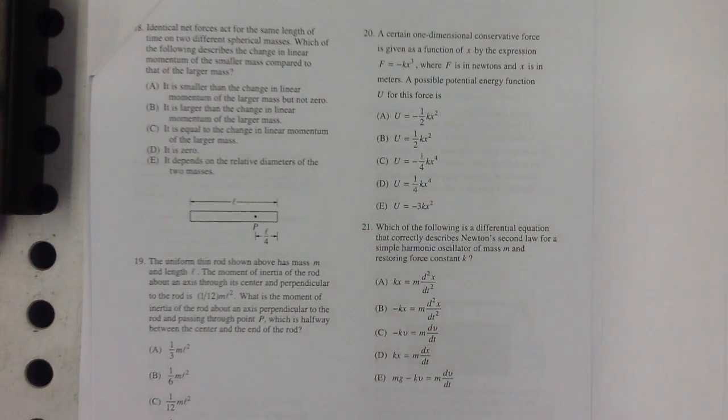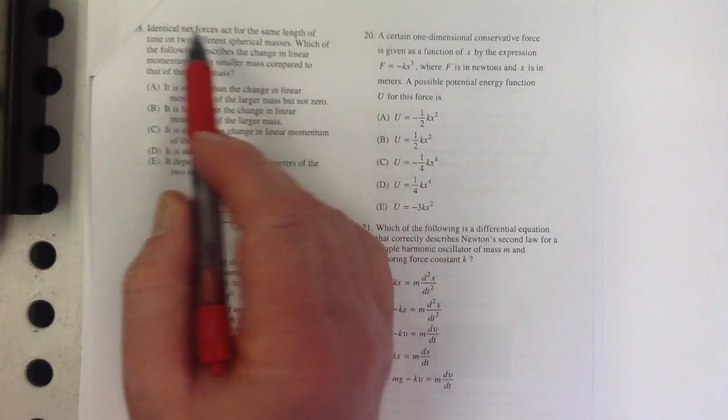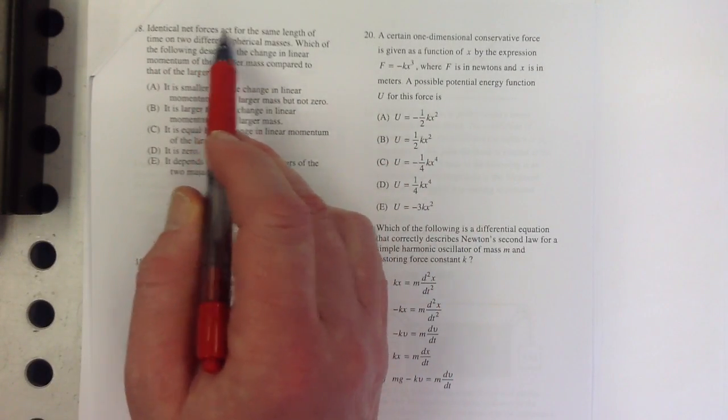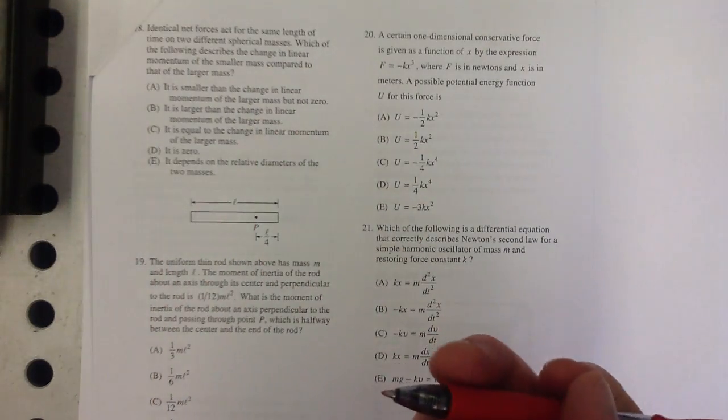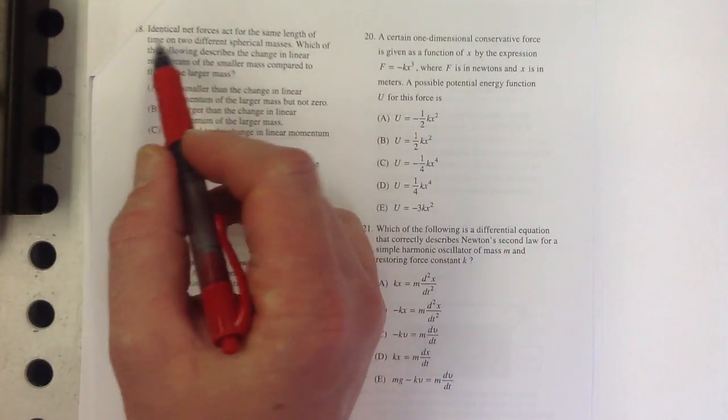Number 18. Identical net forces act for the same length of time on two different spherical masses. Which of the following describes the change in linear momentum of the small one compared to that of the larger mass? So, identical net forces act for the same length of time, right? So that means the same impulse. Same force, same length of time.